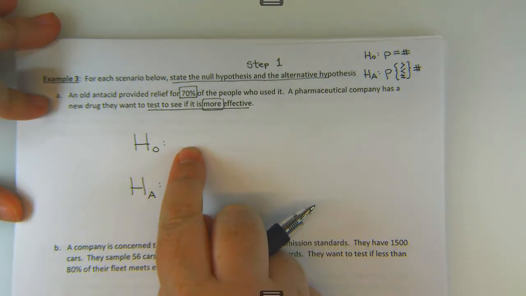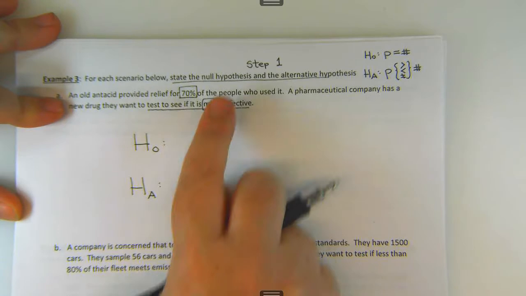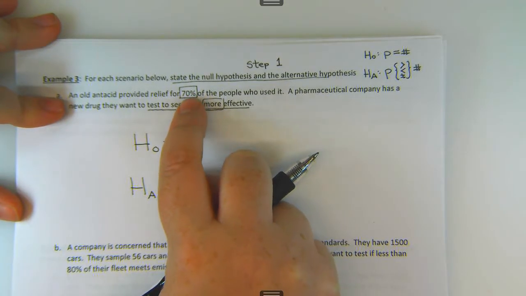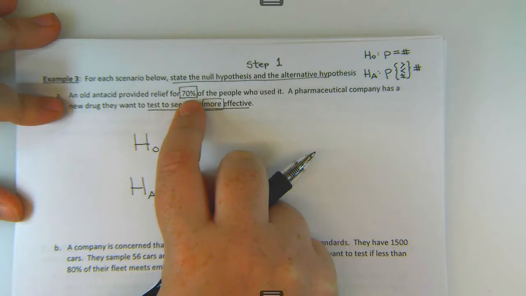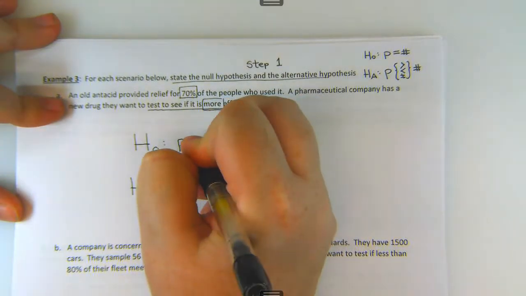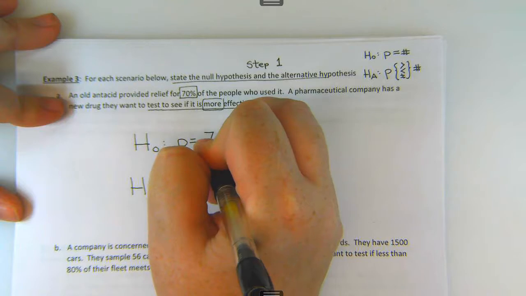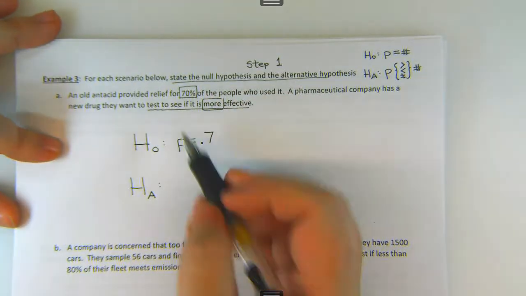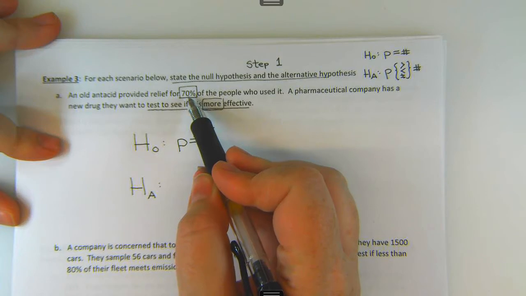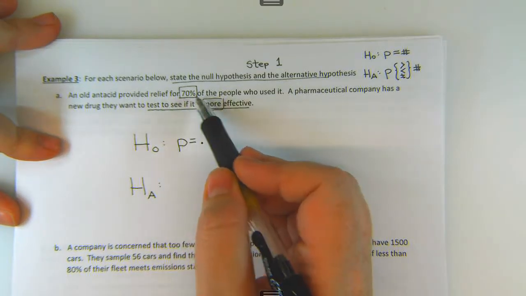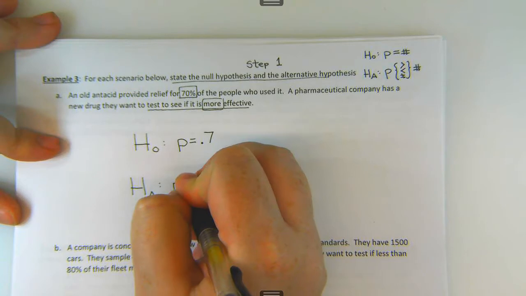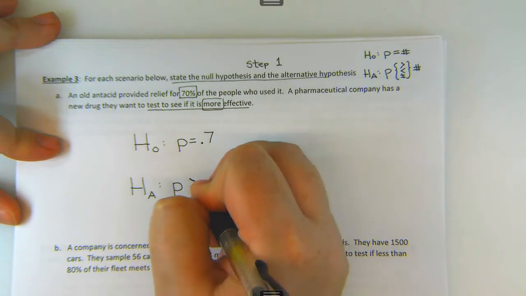What we want to assume is that if they're making a new drug, it should be just as effective as the old drug. So we're going to assume this proportion that feel relief from the drug. We're going to assume this is the same 70%. Then what we want to prove is we want to prove it is more effective. So in terms of percentage that are getting relief from the drug, we want this to increase. So we want to see this proportion be larger than 0.7.